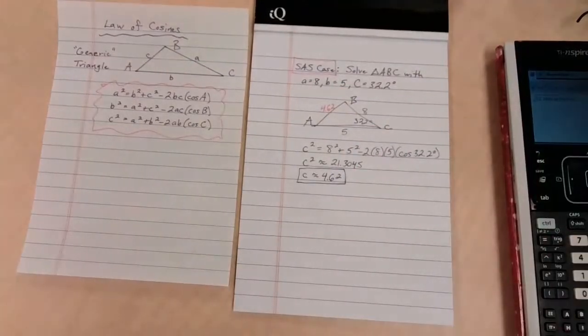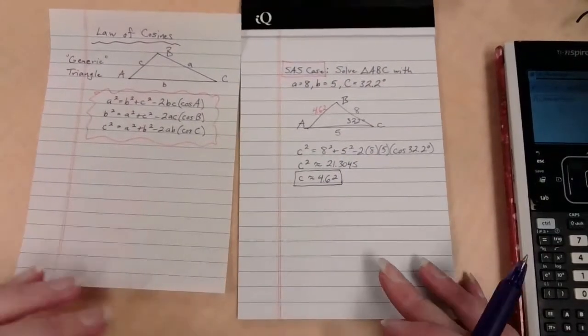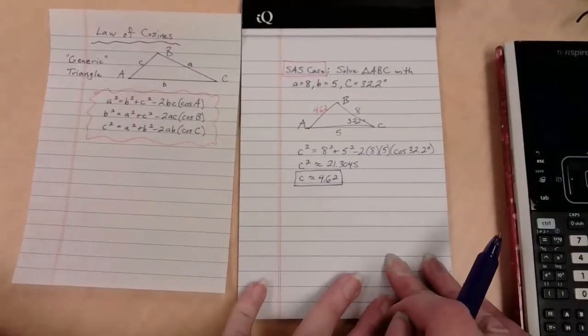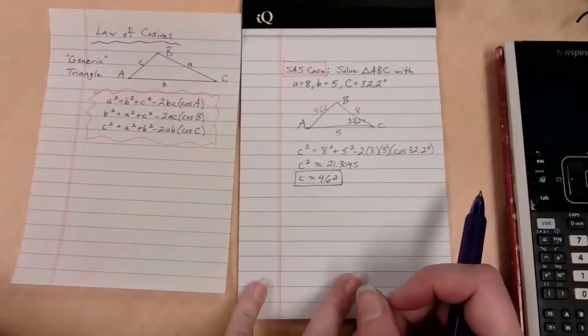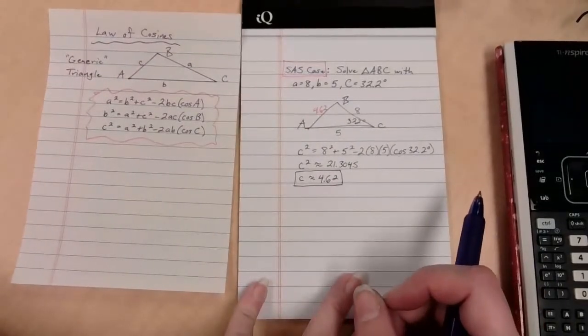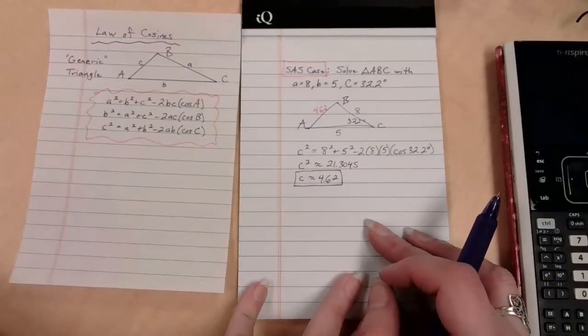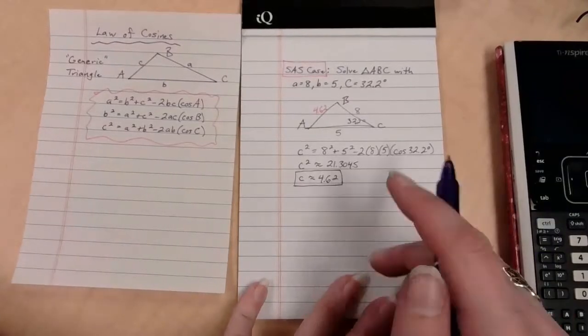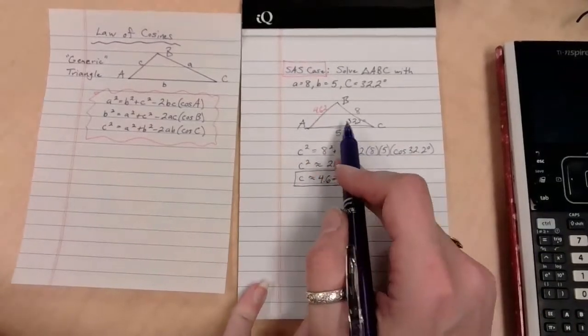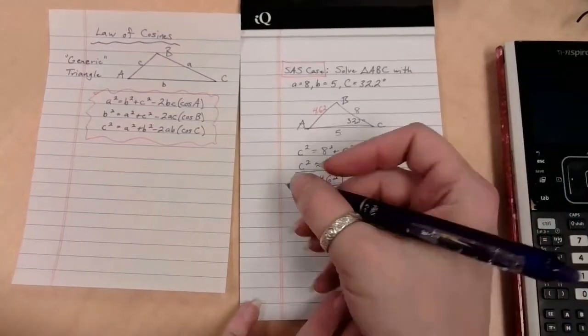4.62. Are we done yet? Of course not. If we're solving the triangle, we are still missing 2 angles. We have all 3 sides, but we're missing 2 angles. But now we actually have a pair. The pair that I was referring to before that we didn't have: we have side C and angle C. We have a pair of C's, and we can use that.